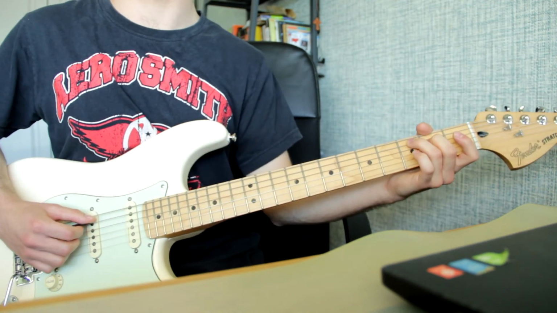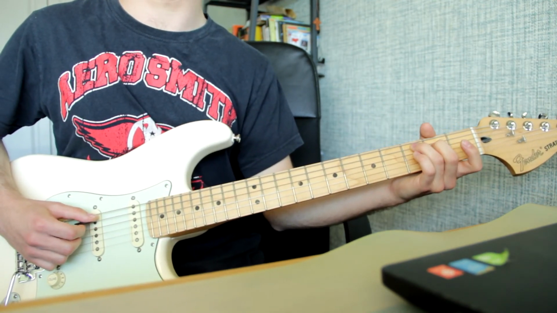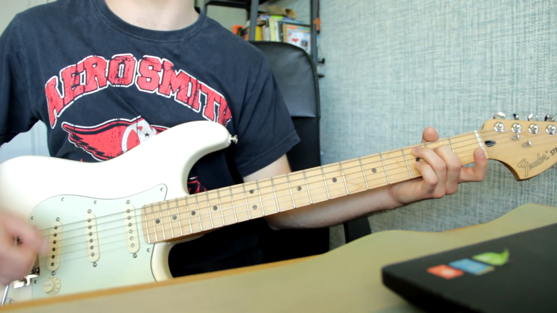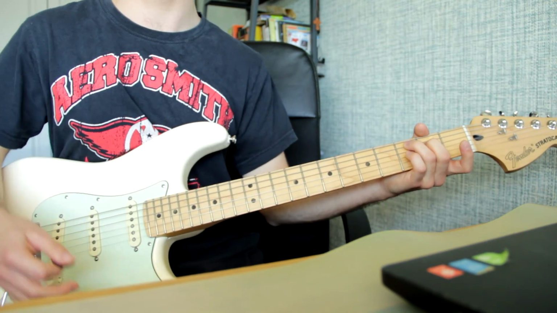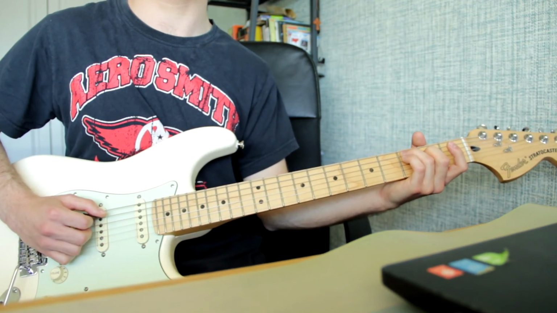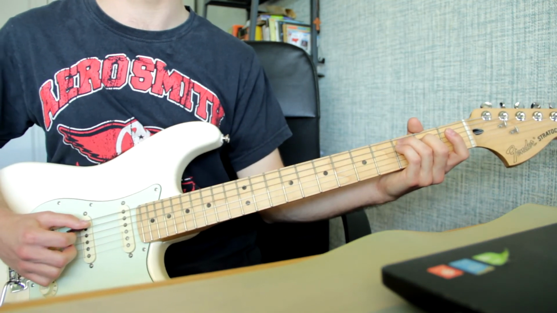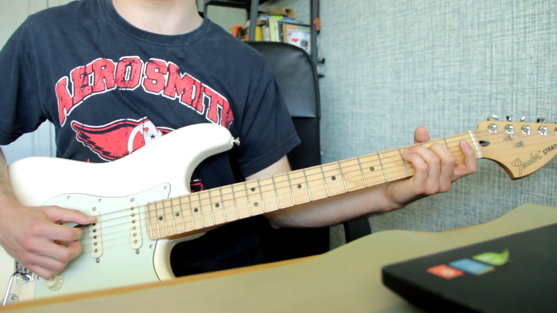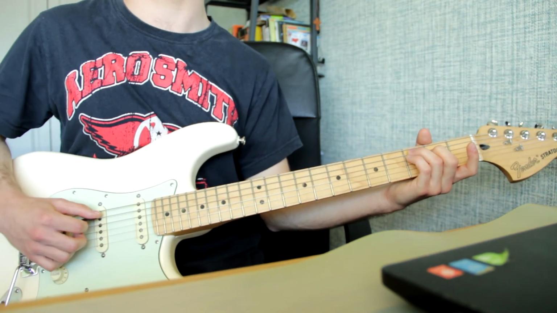Alright, now one way of also using chromaticism with the augmented chords that I didn't really see anyone do is having a major 7 chord followed by an augmented chord 1 semitone below.